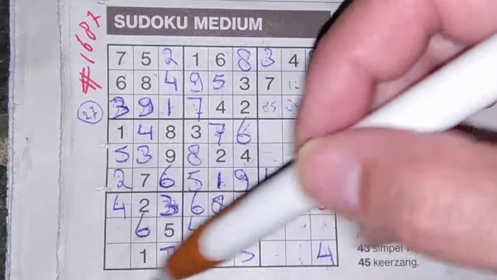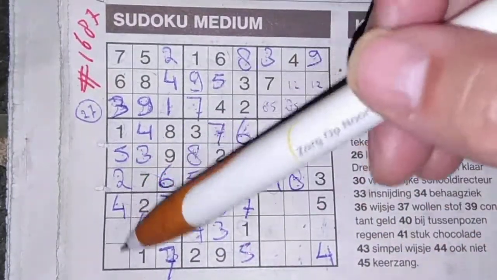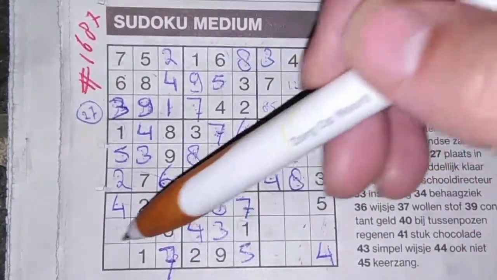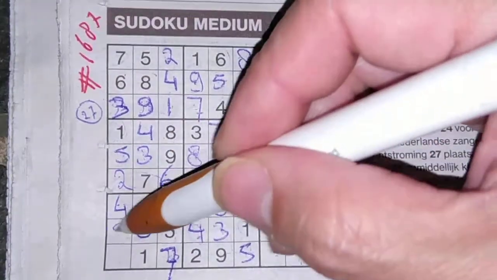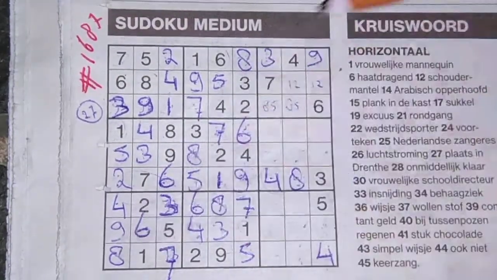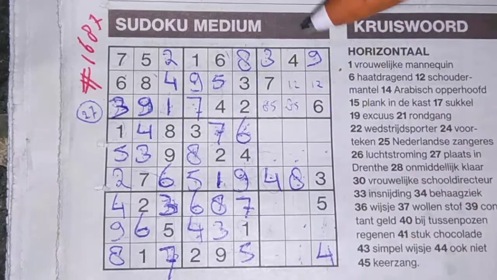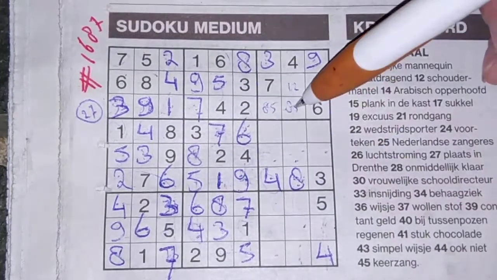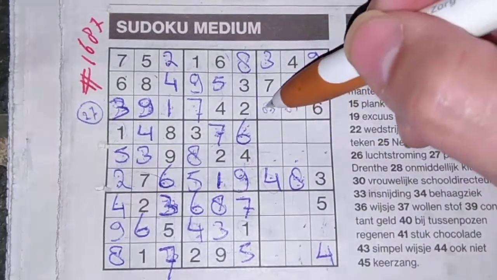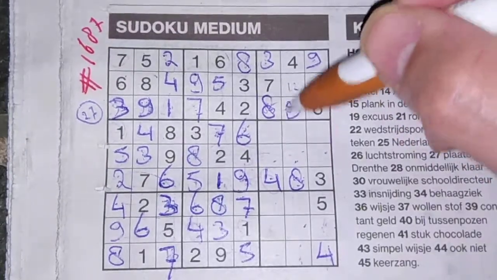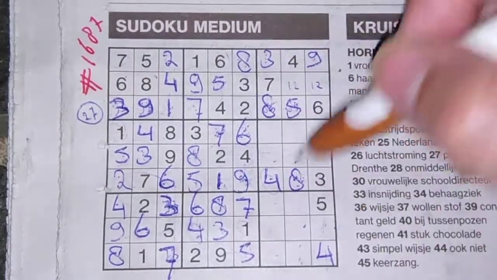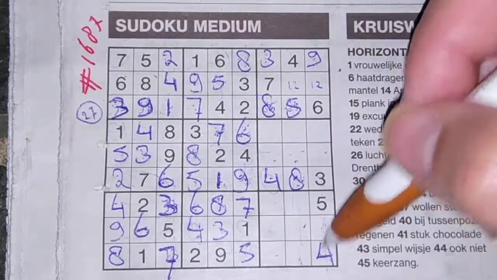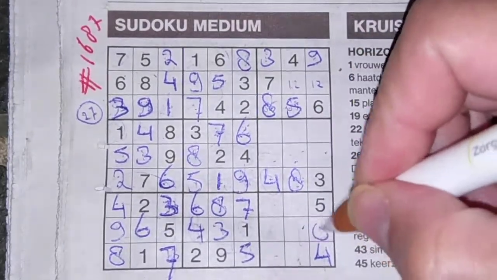Two numbers left in this big square for the numbers 9 and 8. We see here 9, so no 9 there. 9 should be here. And the 8 goes there. Now we have an 8 here. So this box cannot be an 8 anymore. This should be the 8. And this should be the 5. 8 in this column, 8 in the column next. So in the last column, the only place for the 8 should be there.